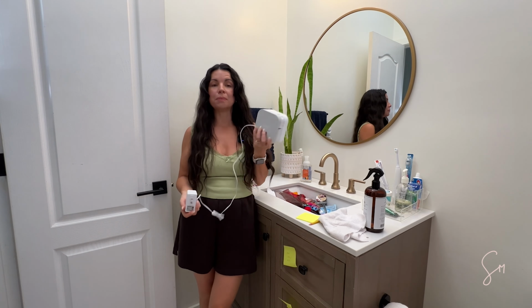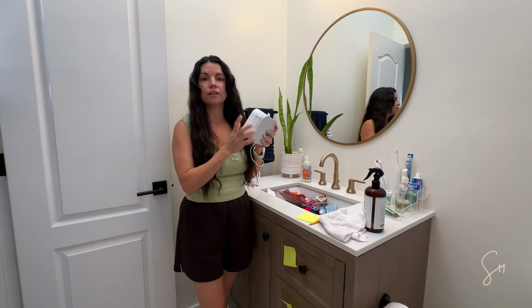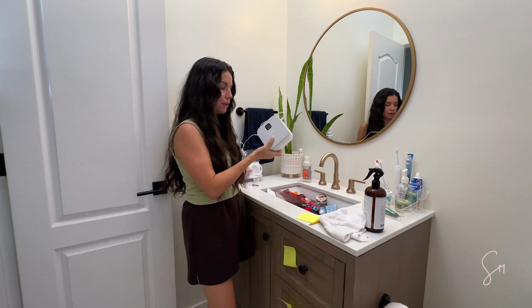One of those tools being labels. So we are going to print out labels. Labels can help our family put things away where they belong once we've found the homes for them.